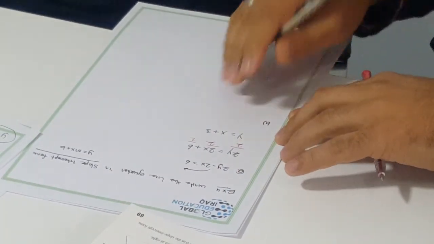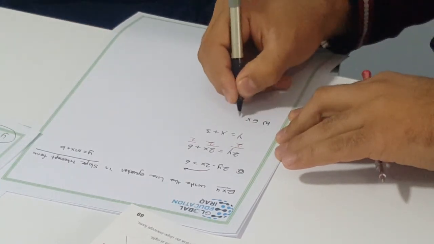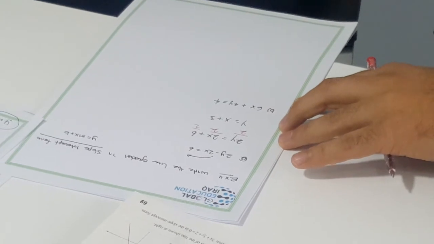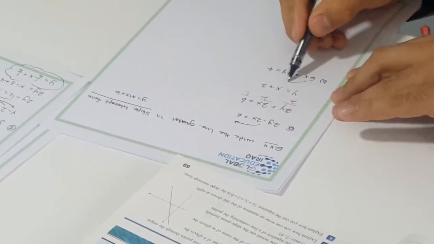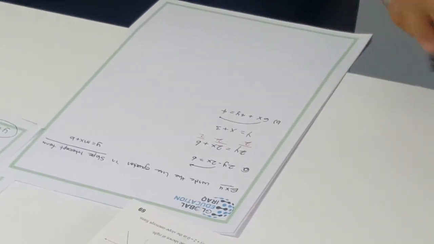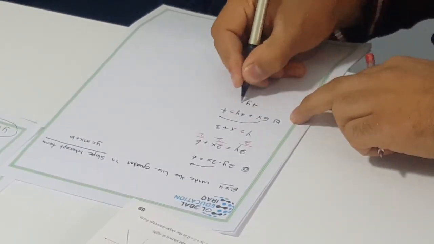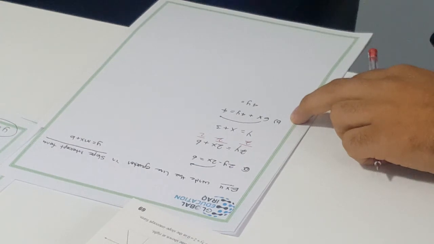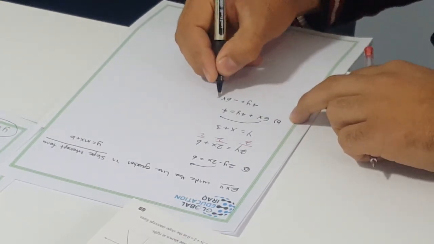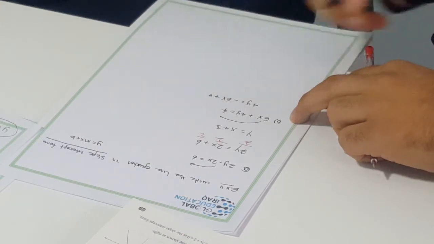B, we have 6x plus 4y equal to 4. Also, we have to change x to the other side. So 4y equal to positive 6x becomes negative 6x, plus 4.